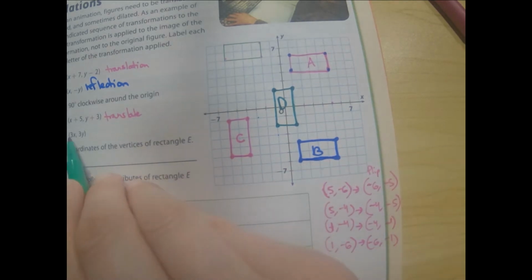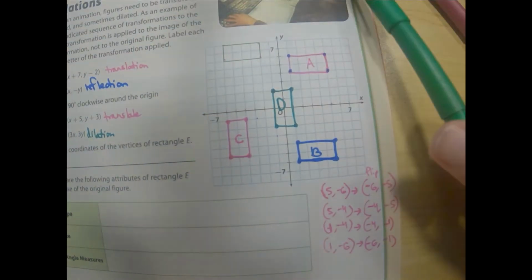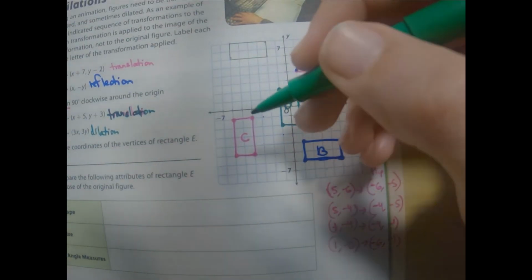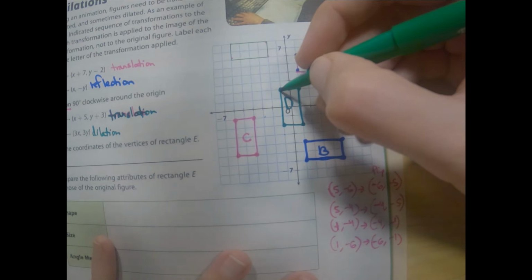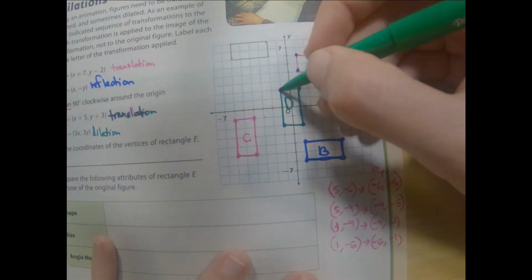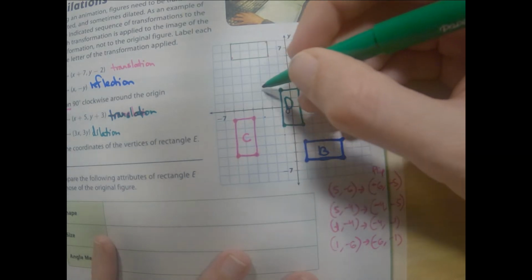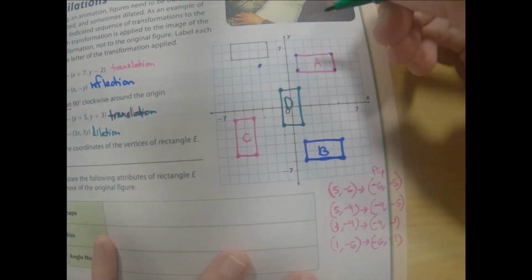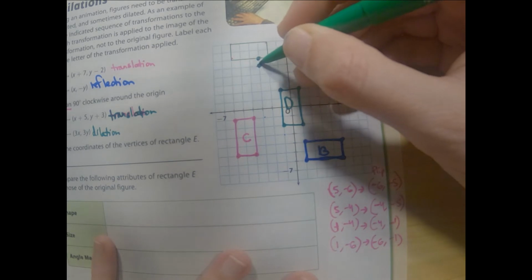And then E is telling me that this is a dilation, right? I will make this green to go along with what I'm working on, and a dilation of 3, meaning enlarging times 3. So this point, -1, 2, times 3 would be -3, 6. Oops, 6 would be right there.